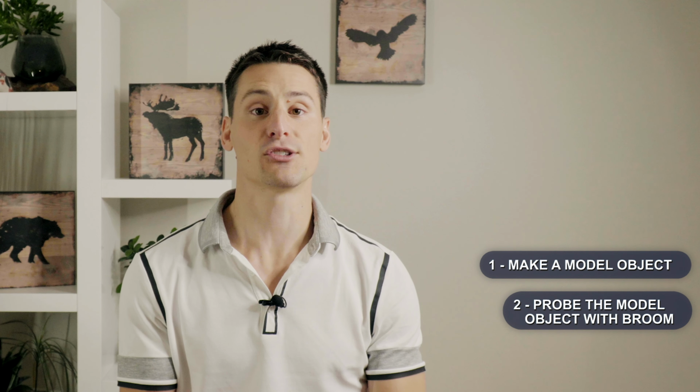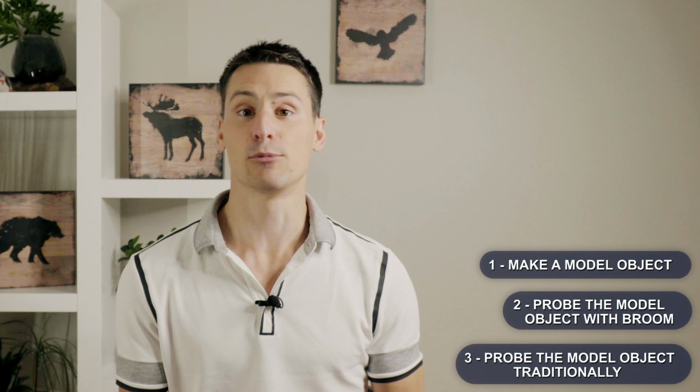Hopefully you're now empowered to work with models in R. Keep these steps in mind. First, make your model object, then probe your model object with the broom package. Or if the broom package isn't working for you, probe the model object in more traditional ways.